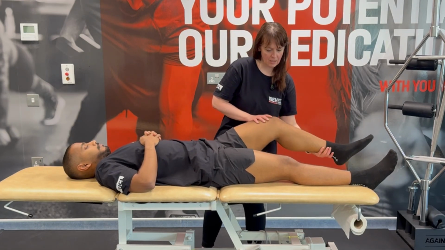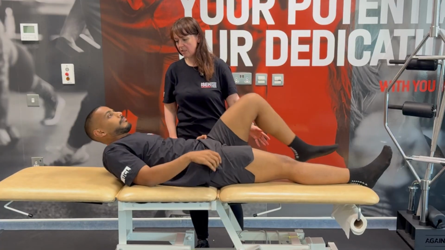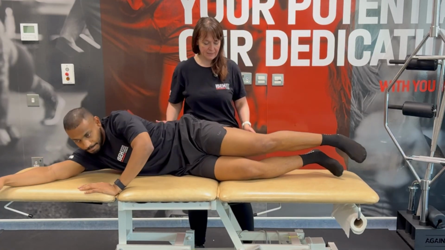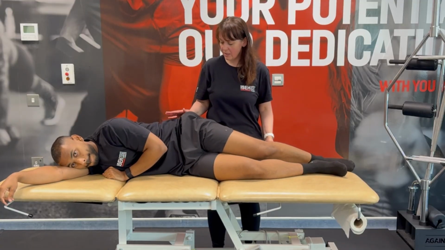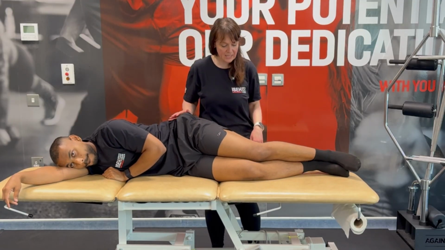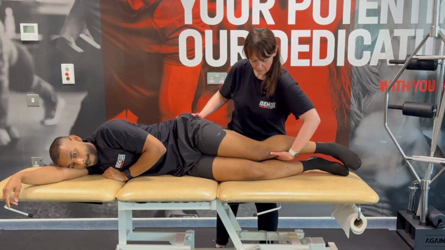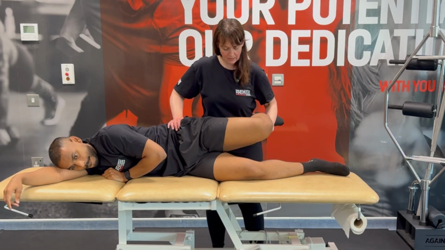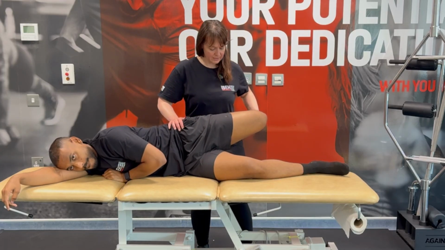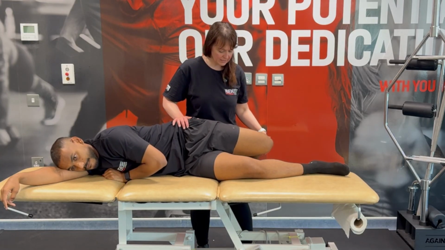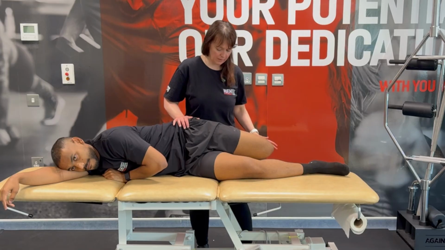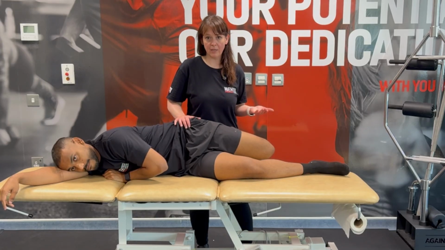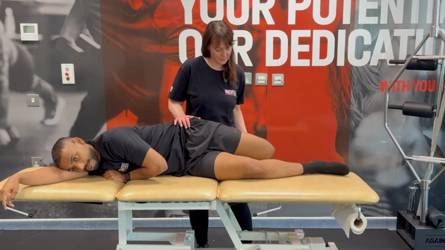Good. The third test is Ober's test to assess the tightness in the tensor fascia latae. We've got our patient lying on their side. We bend the knee to 90 degrees, stabilize the hip, adduct and extend backwards, and then just let go, relax, and see how low the whole leg sinks. The higher it is, the higher the tension in the tensor fascia latae is.